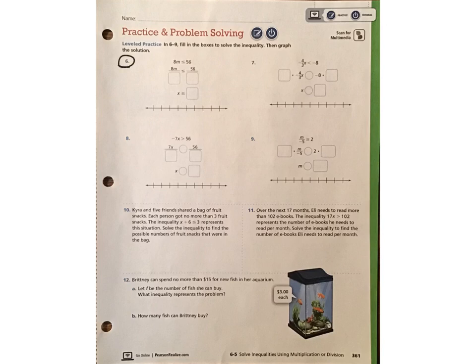In question 6, we see the inequality 8m is less than or equal to 56. So we are going to divide both sides by 8, and we get m is less than or equal to 7. So this is my solution. Now I'm going to graph that solution.